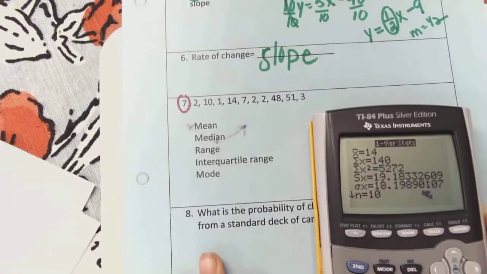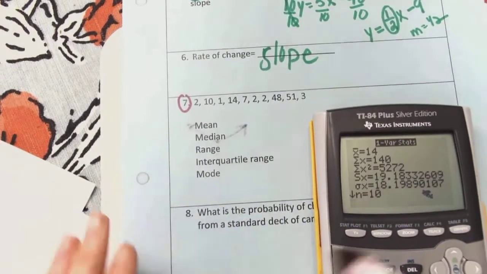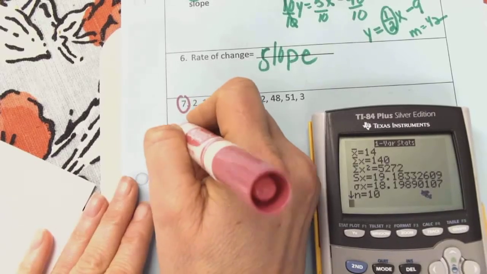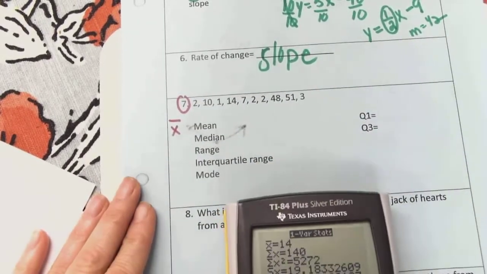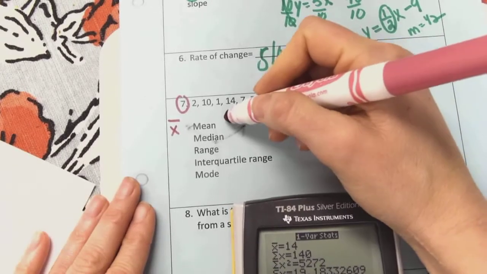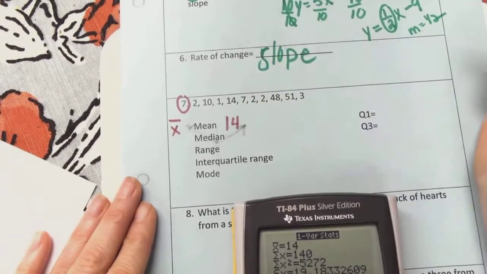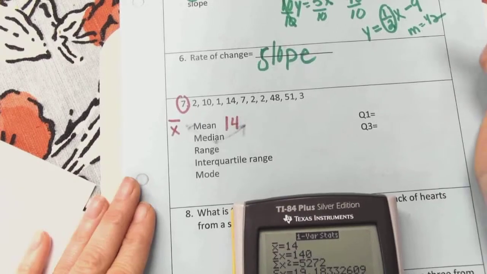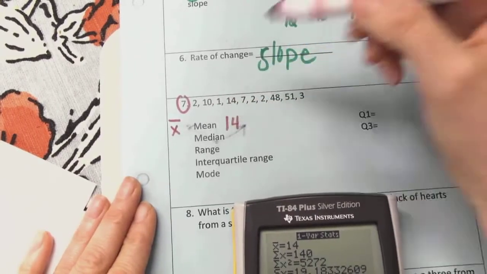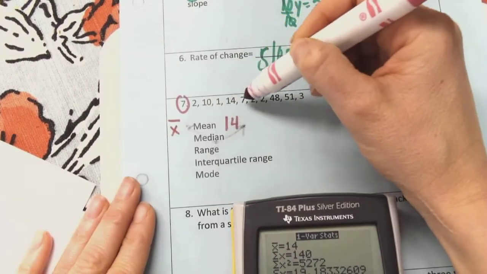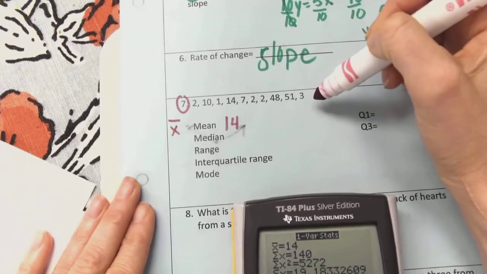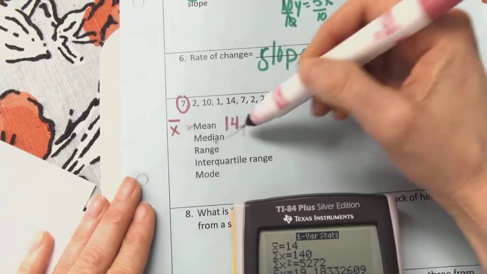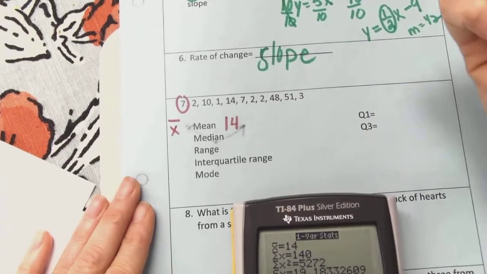The first thing it says is X with a line above it, which we say X bar. And that is the same thing as the mean. And in this case, the mean, it says, is 14. So I'm going to fill in 14. Feel free to also do it by hand, which you would just add up all those numbers. And there are 1, 2, 3, 4, 5, 6, 7, 8, 9, 10. So add them all up. They must have added to 140. Divide by 10 and you get 14, but I kind of like doing it on my calculator.